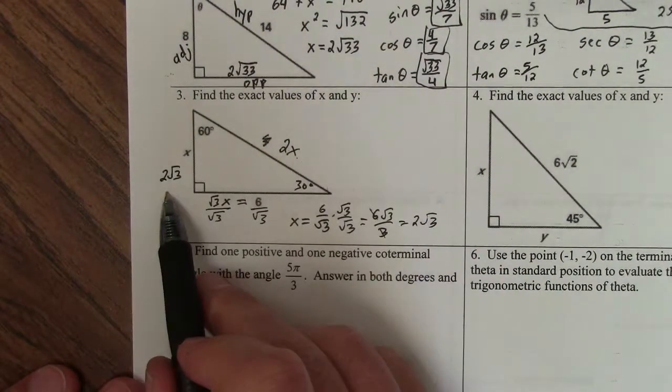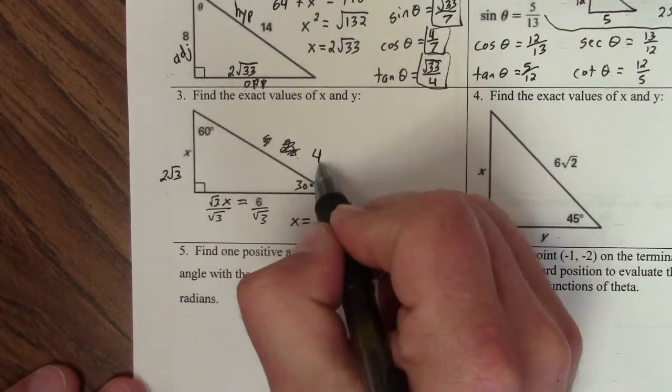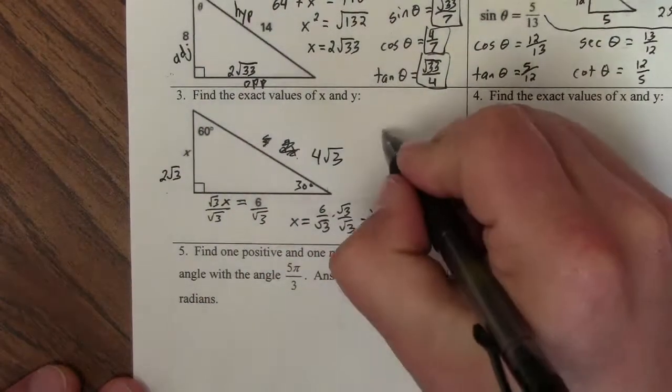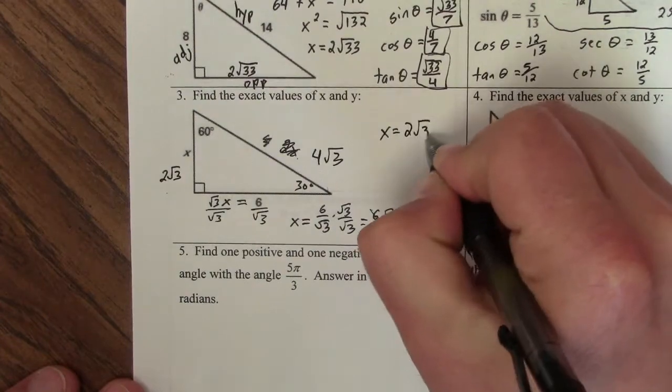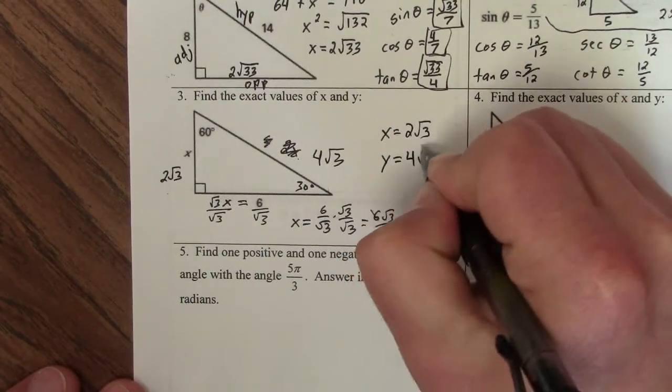Since this is twice this side, this is 4 rad 3. So x is 2 rad 3, and y is 4 rad 3.